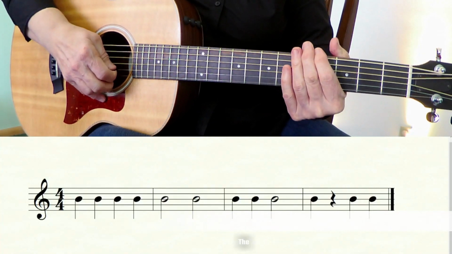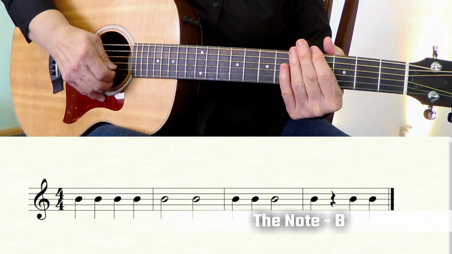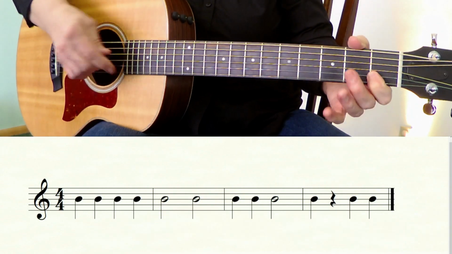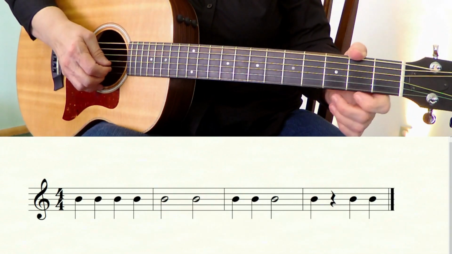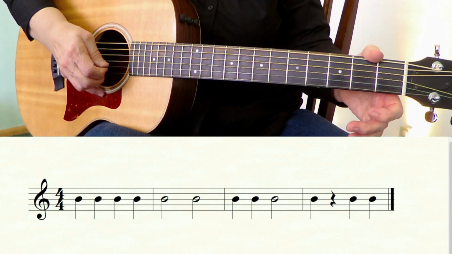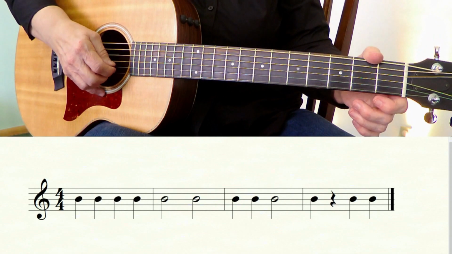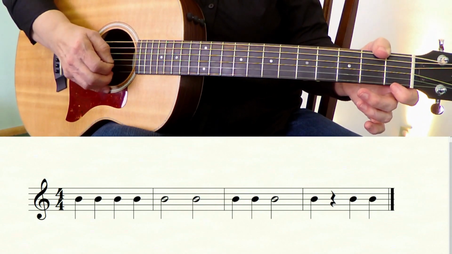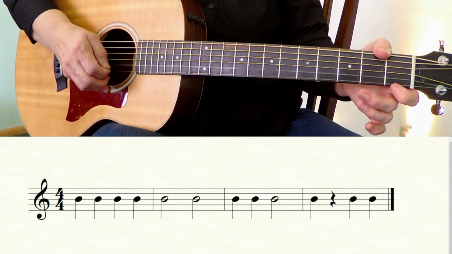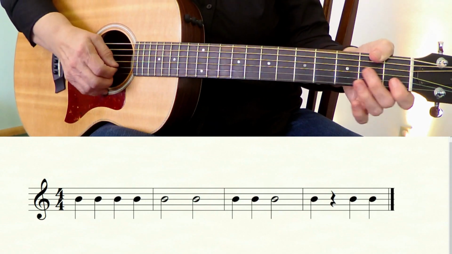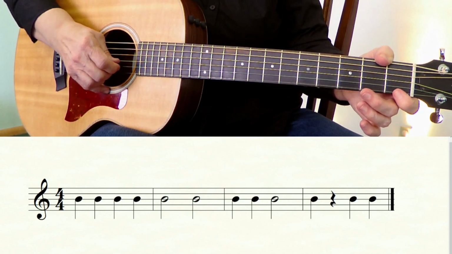Okay, to play this one, we just play quarter notes and half notes and a quarter rest in here. And we play the notes on the second string, just the second string, and we play it open. So we're not going to put any fingers on it. So just play the second string without any fingers on it and count. 1, 2, ready, play. 1, 2, 3, 4, 1, 2, 3, 4, 1, 2, 3, 4, 1, rest, 3, 4. Let's play it without me counting out loud. Ready, go.